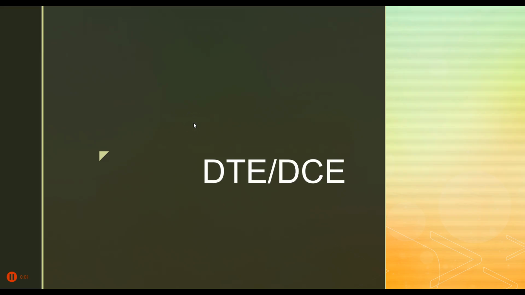DTE, DCE, data terminal equipment, data channel equipment. Now, those two terms alone can give you at least somewhat of an idea about what they might do. When I say terminal equipment, it sounds like something that's at the end of the line, a terminal device. And when I say channel, it sounds like something through which information flows. So you're already on to an understanding of what they mean. But I've got to tell you that these are difficult concepts.